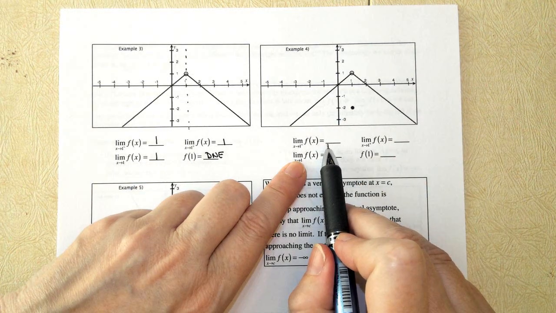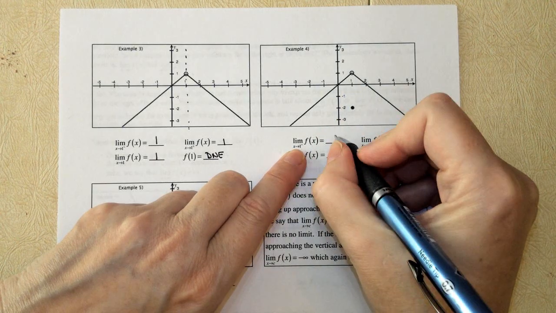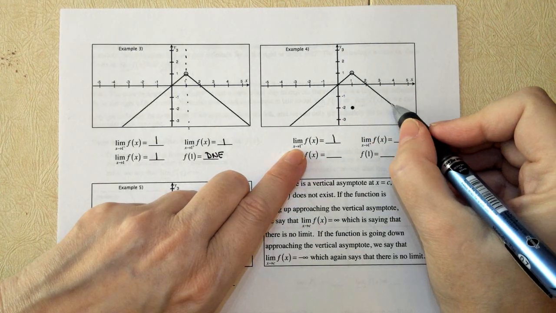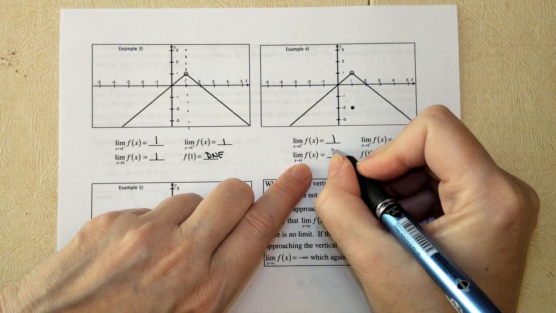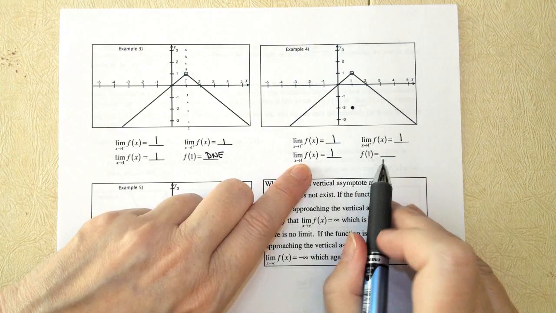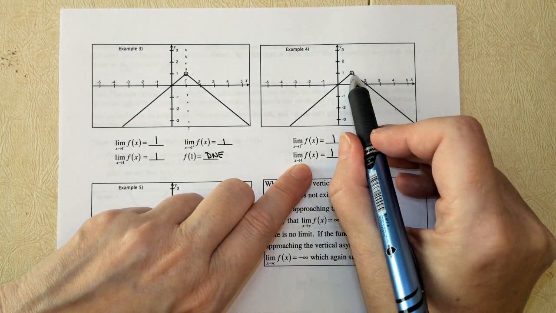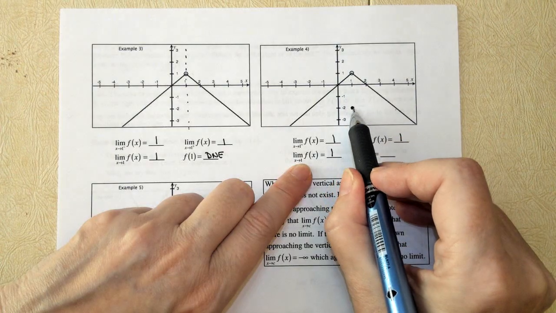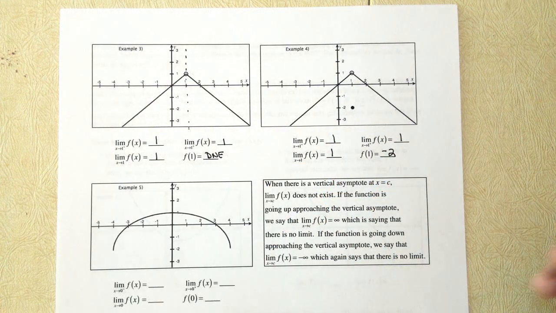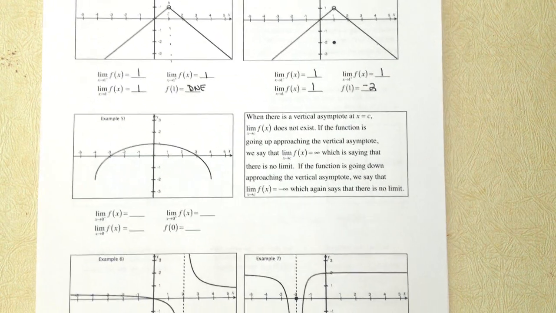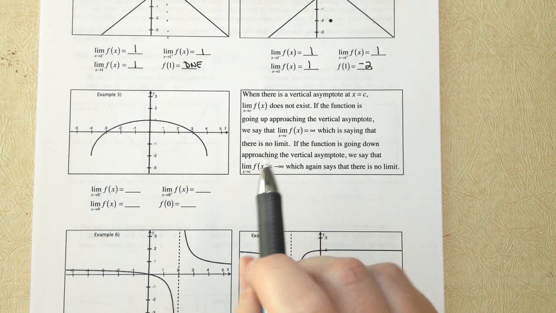Coming over here, 1 from the left, 1 from the right. So I have a limit, and this time I actually have a y value at 1. So when I look at 1, I come down and my solid dot is at -2. All right, so now we're going to start talking about some asymptote issues that are going to appear.